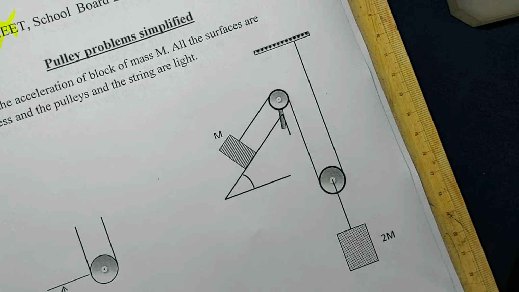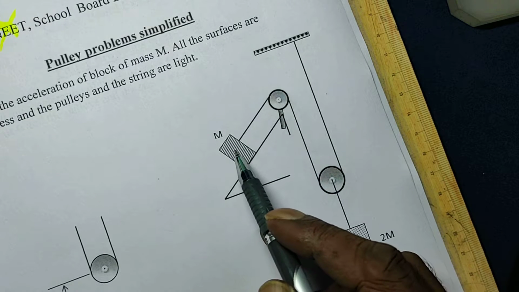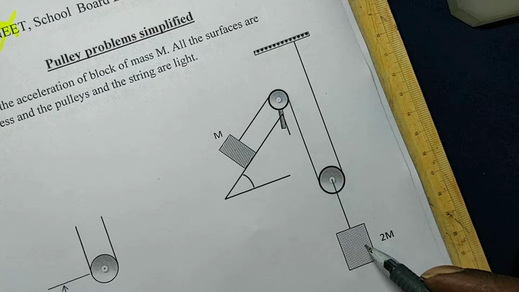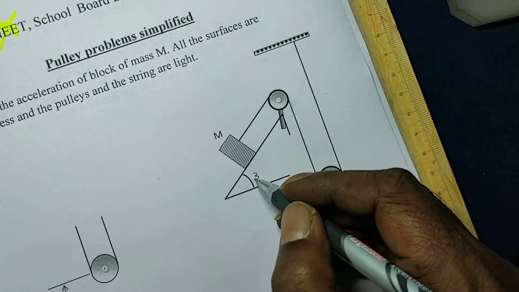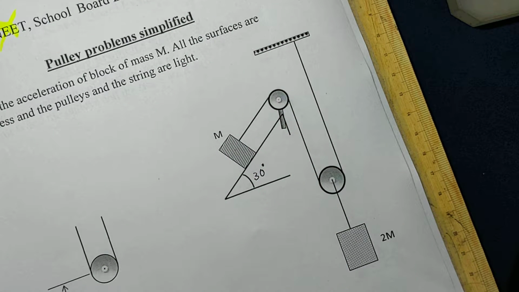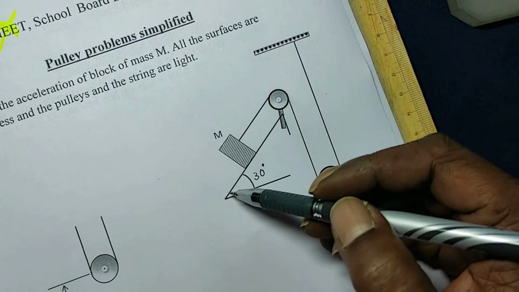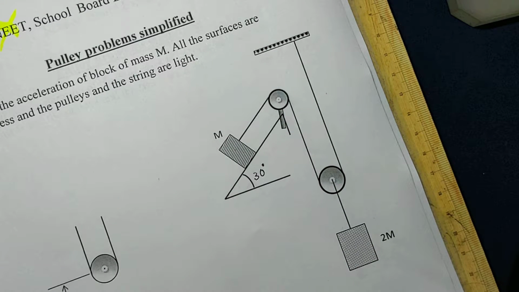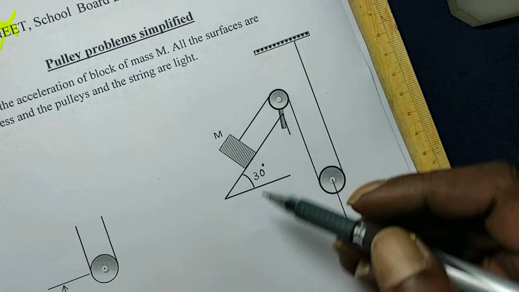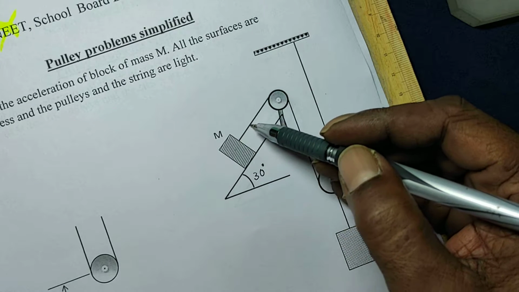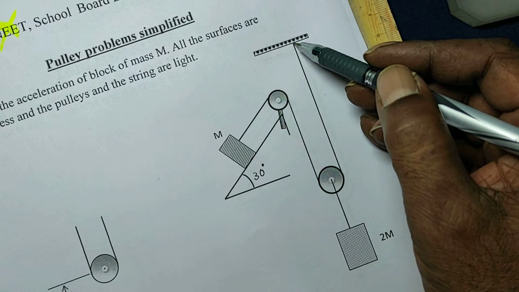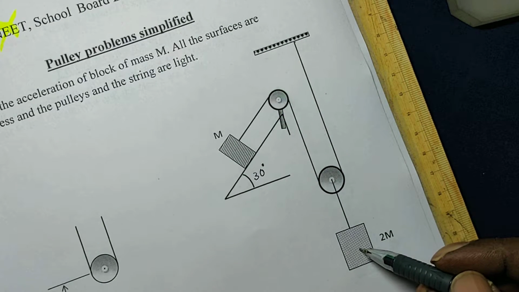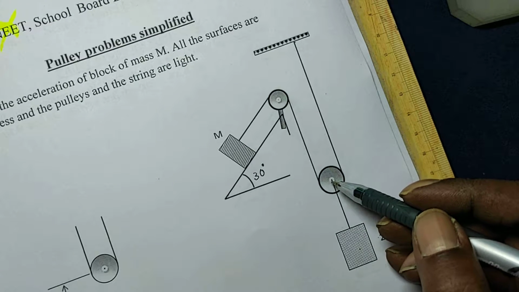Now if you look at the diagram, this is the original diagram. This mass is given as m and this mass is given as 2 times, 2m, and this angle is given as 30 degrees, right? The surface here is smooth, so there is no friction, and this string going over this pulley and again over this pulley is attached to a fixed support here, and this mass 2m is attached to this movable pulley.